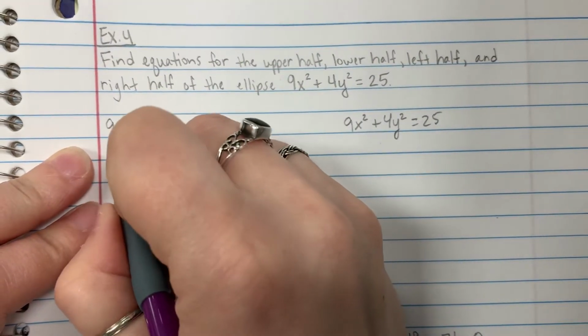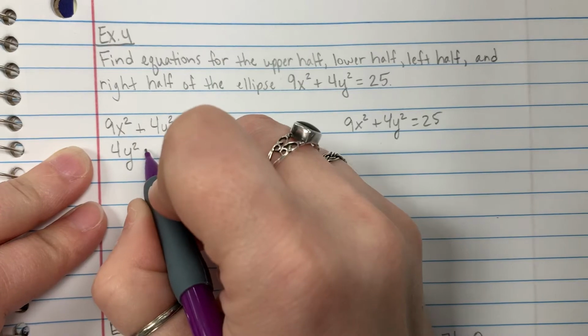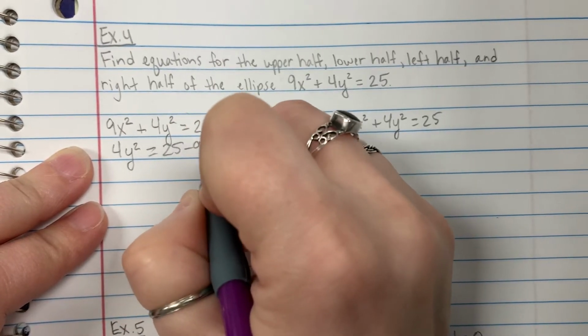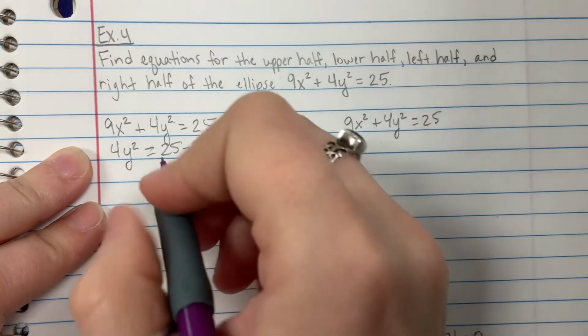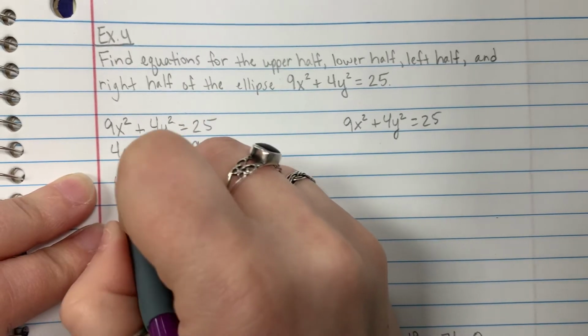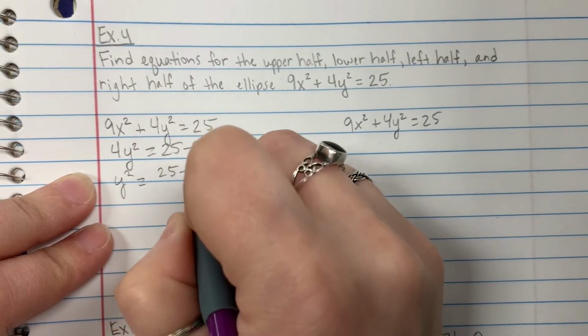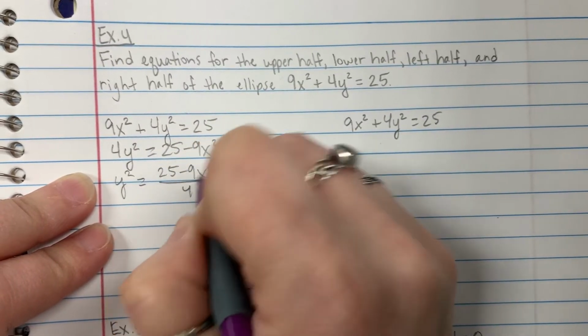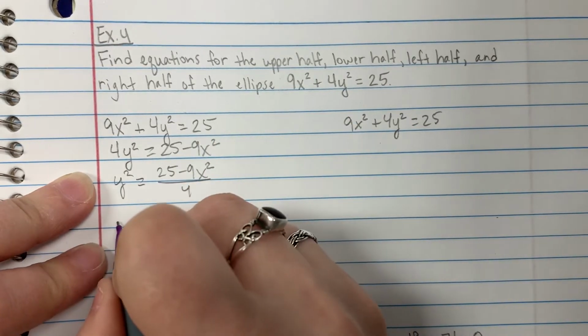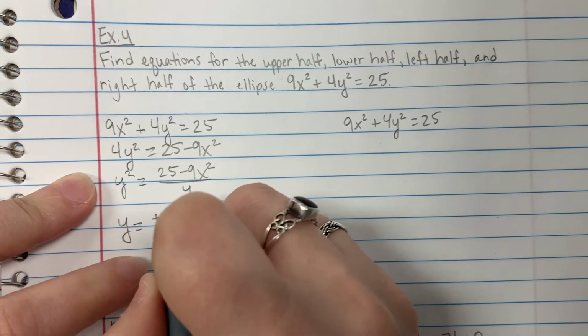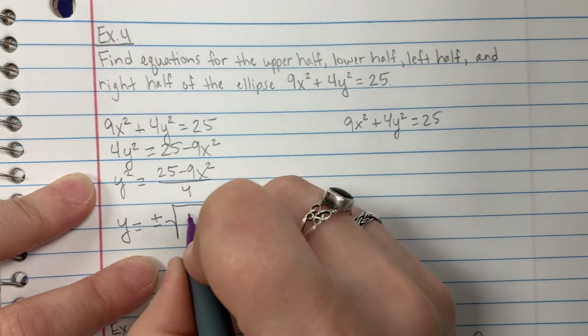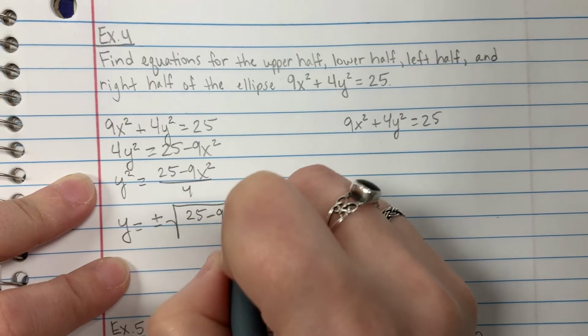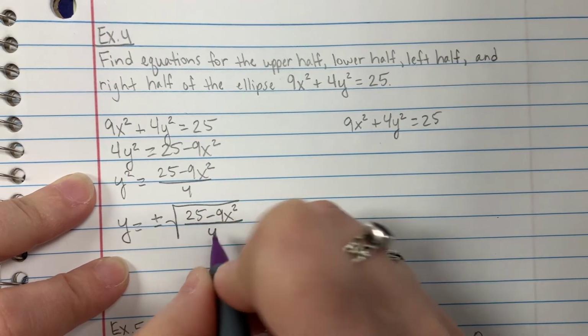So I'm going to minus my 9x squared. So 25 minus 9x squared. And then I'm going to divide by 4. So y squared equals 25 minus 9x squared all over 4. And then I'm going to square root. So plus or minus the square root of 25 minus 9x squared over 4.